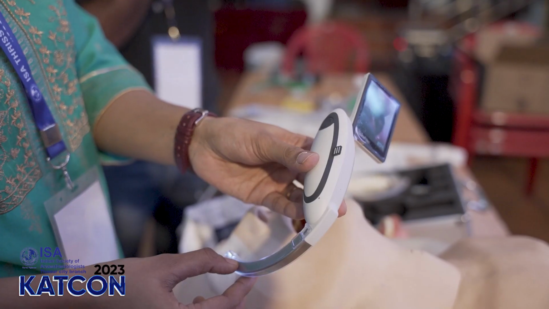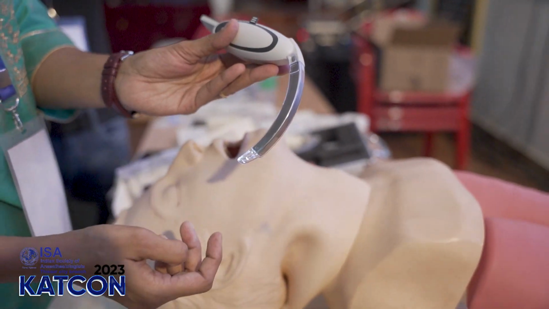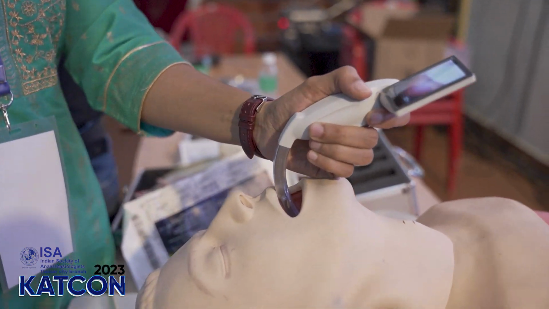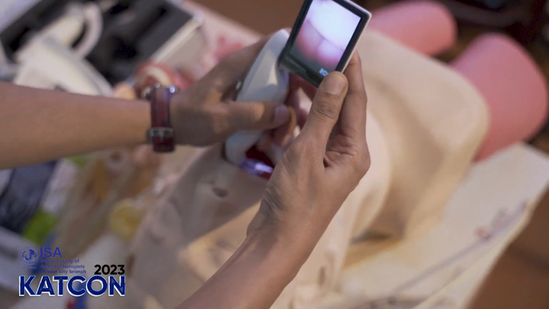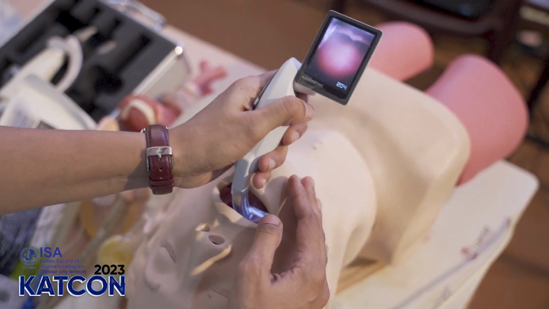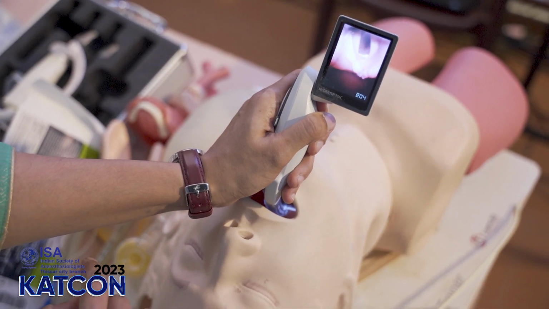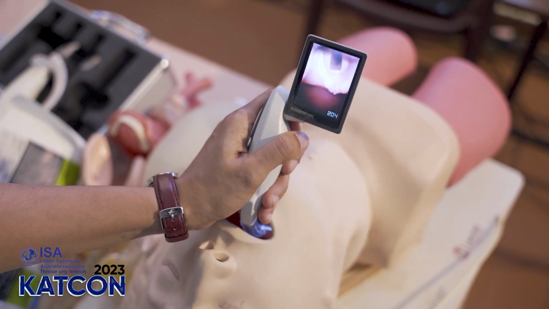If the blade is channeled, then you are supposed to preload the tube into the blade and then insert. You get a very good view of the larynx. We can see the structures inside, and seeing that, we can intubate. You get very good views of the larynx with these video laryngoscopes.